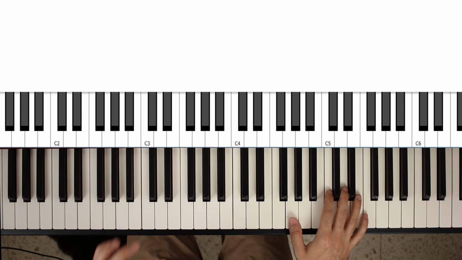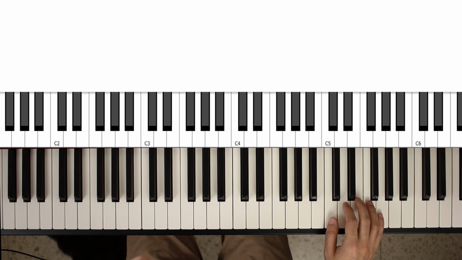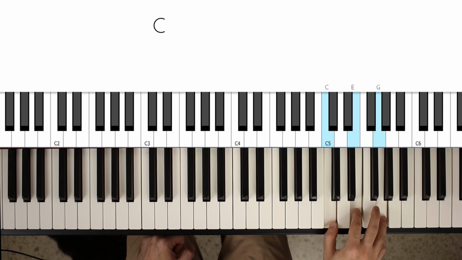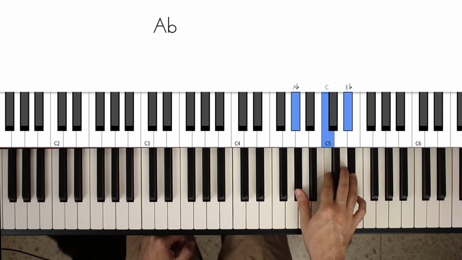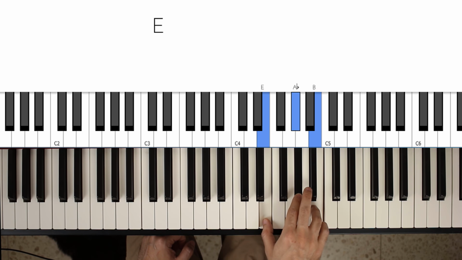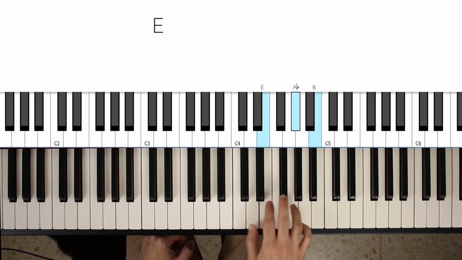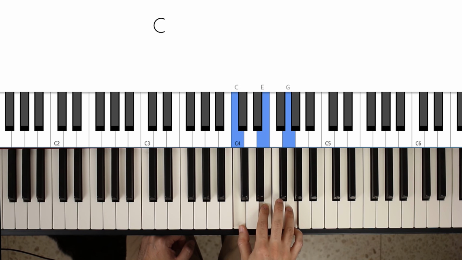Another abrupt key change that works really well is one that is 4 semitones. So again, let's take this C major. Let's play the chord that is 4 semitones below it, A flat major, another 4 semitones, E major, and then another 4 semitones, C major.